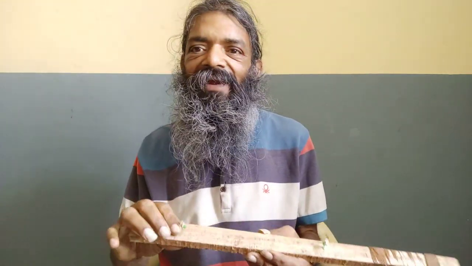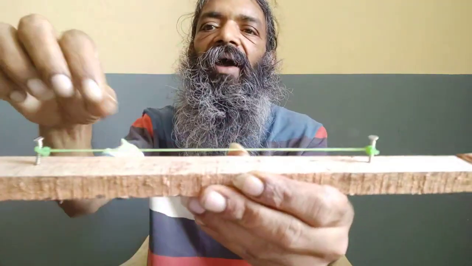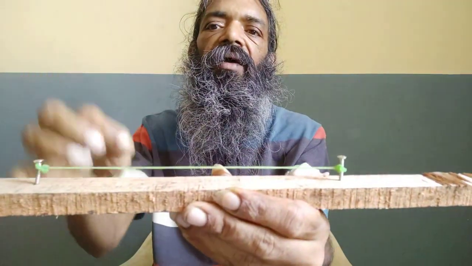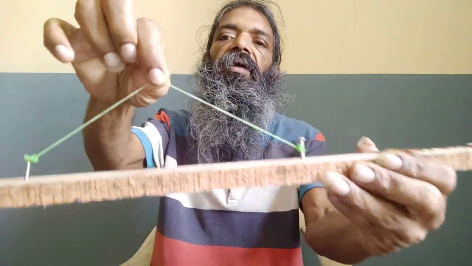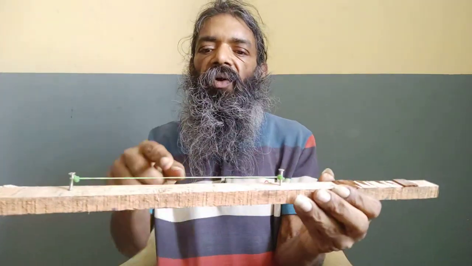This is a guitar string, and if I pull the string and leave it, then there is a vibration. Now, what is y? If I pull it and leave it, y is changing.